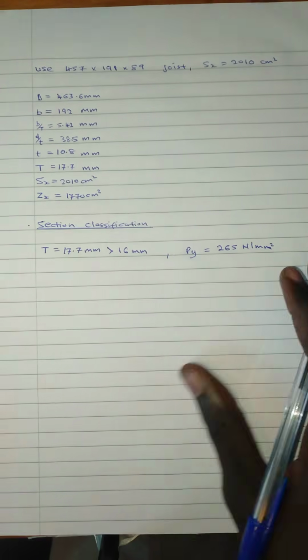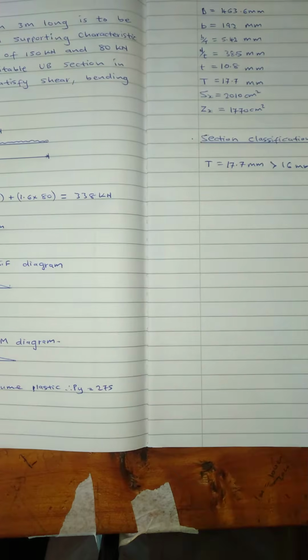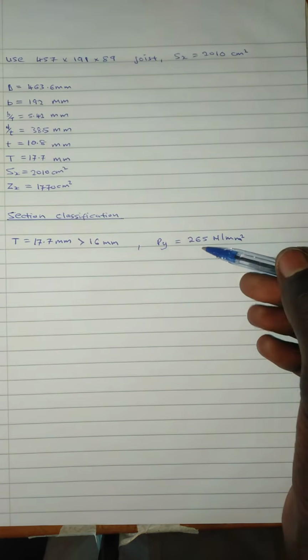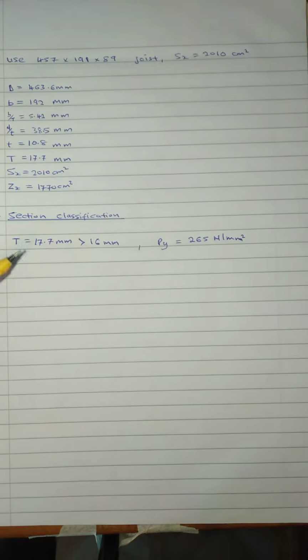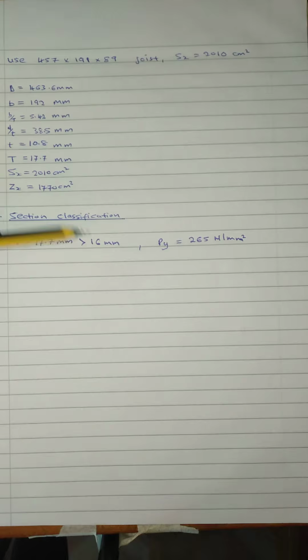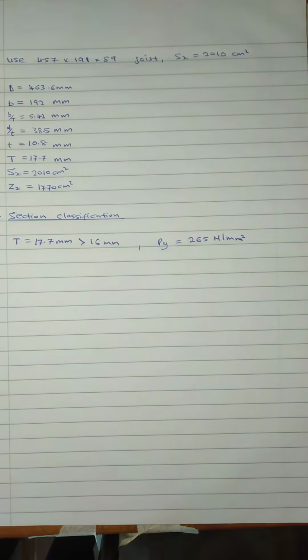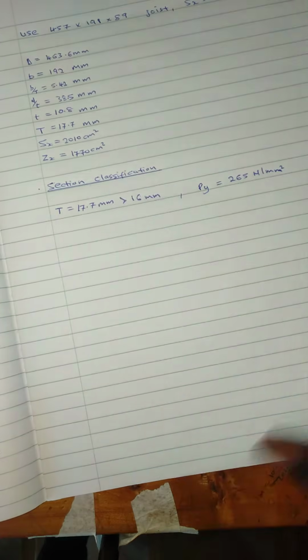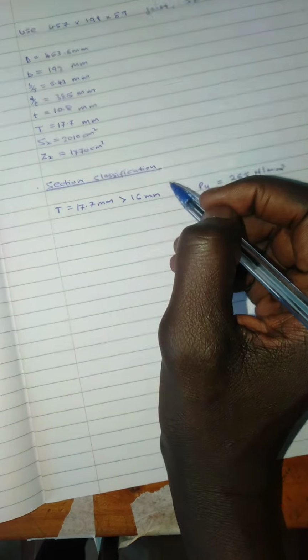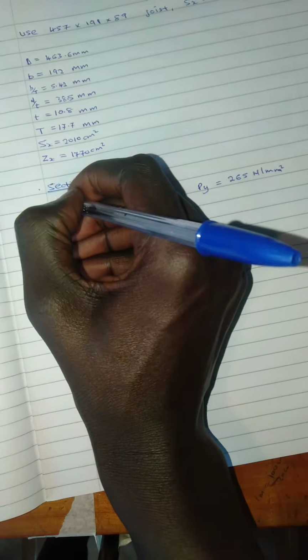We will not use 275 again. We'll use this one because the thickness, as we have seen, is greater than 16 millimeters. So let's classify. This was the strength classification.